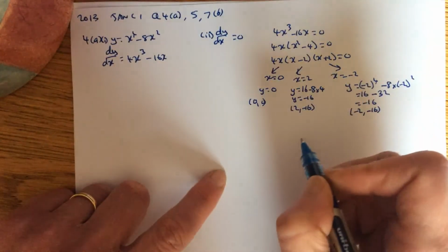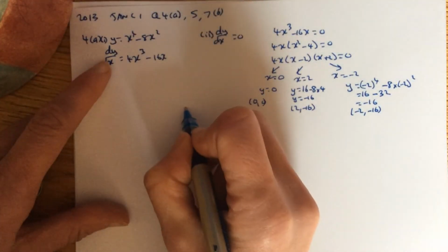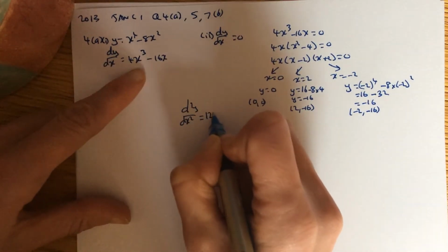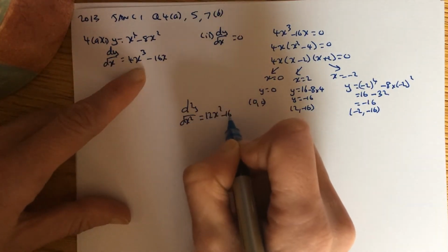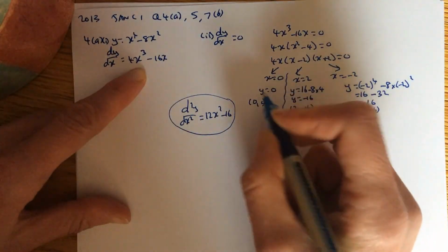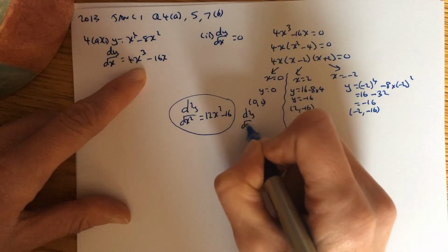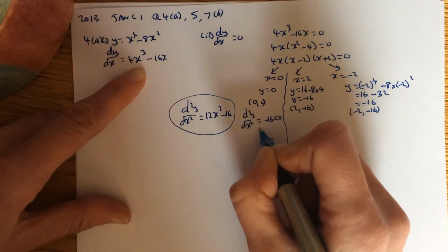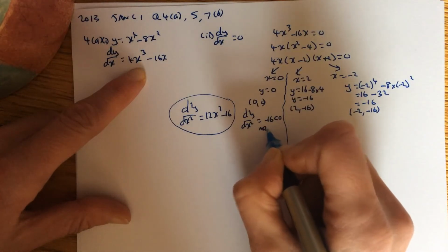Don't forget your second derivative. Here I've got dy by dx, so d2y by dx squared, differentiating that, 12x squared minus 16. On this one here, when x is 0, your second derivative works out to be 0 minus 16, which is under 0. So it's a maximum.